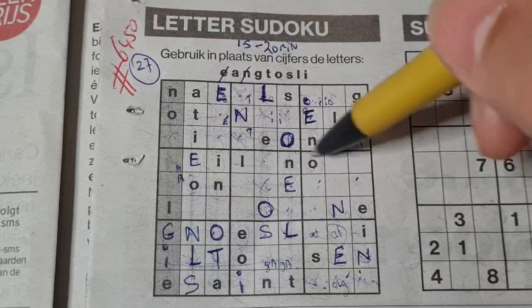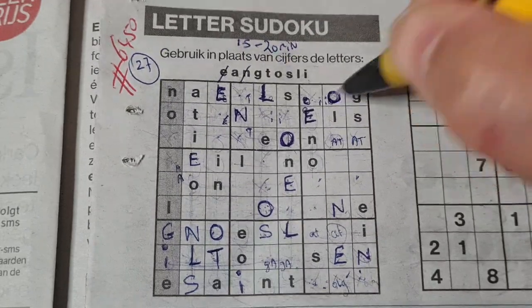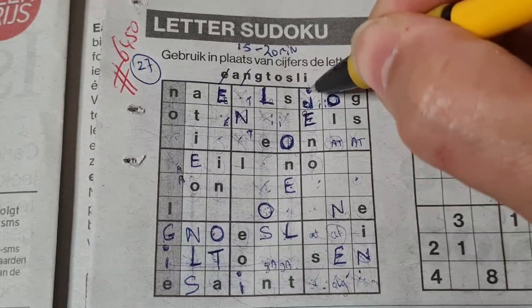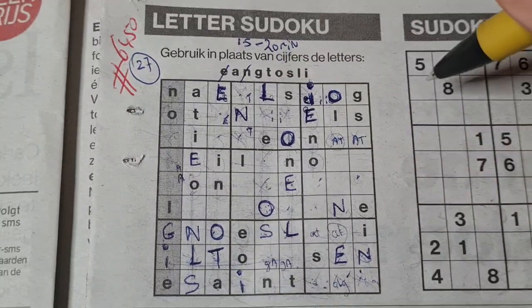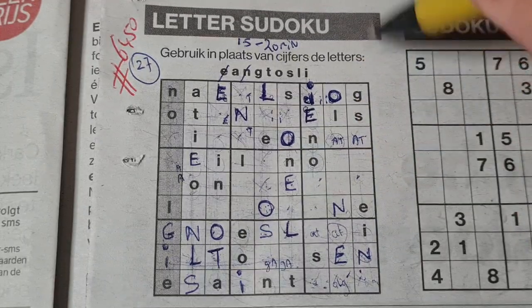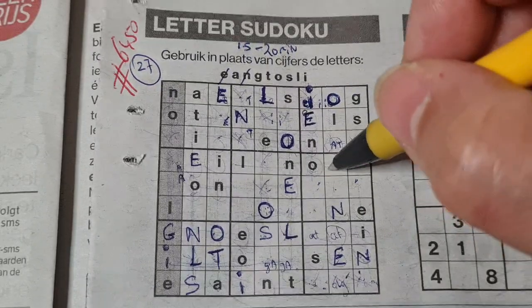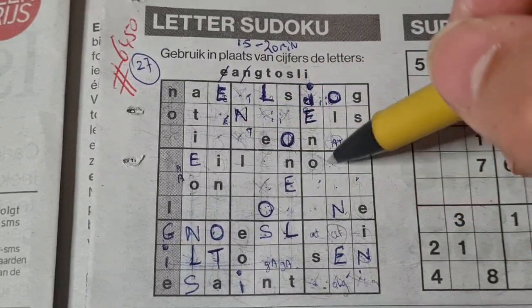O and I, we already have an O here in this column, so no O there. O should be here, and I goes there. Alright. In this column, in the last column, so the column between, only 2 places left for the I should be here or there. We see an I in this row, no I there.